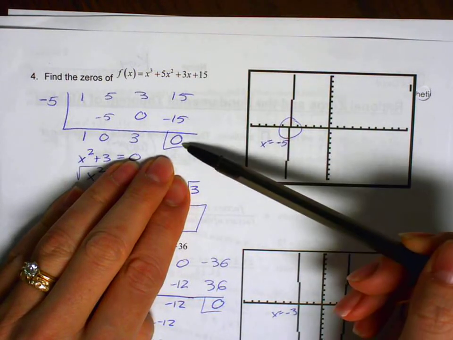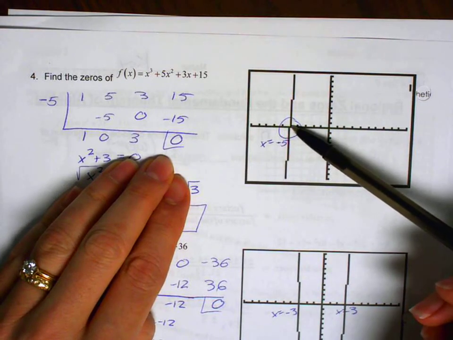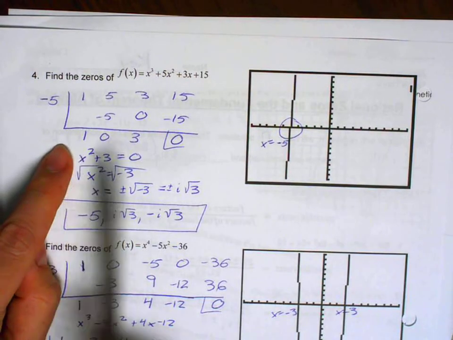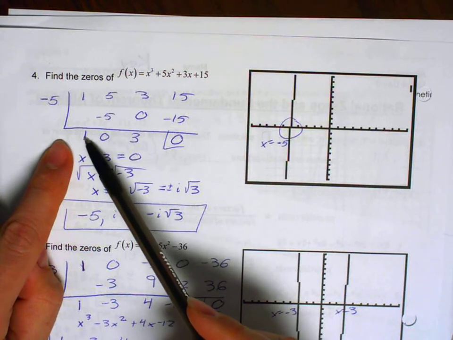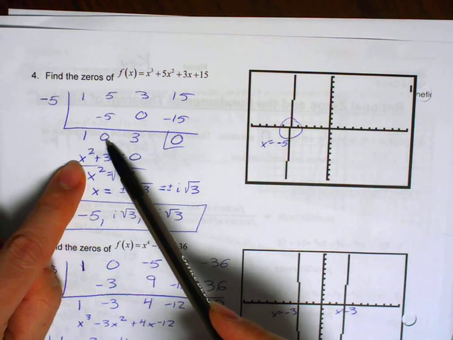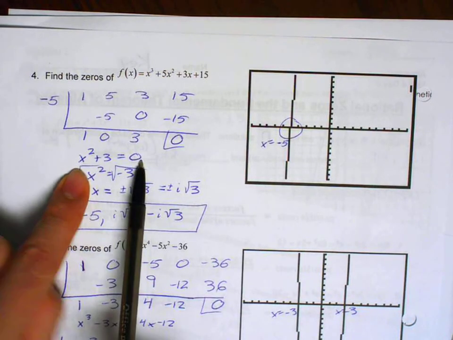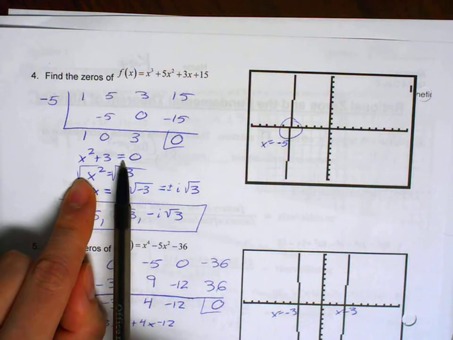Now, in this case, if you don't get a remainder of 0, you made a mistake because you know that this is a 0. You can see that it is a 0. And then once I get this, I started with x to the third. That means I go down 1. So this is the coefficient of x squared, this is the coefficient of x, and this is the constant. So I can write x squared plus 3 equals 0. I can't factor it, but it's very easy to do the square root method on.